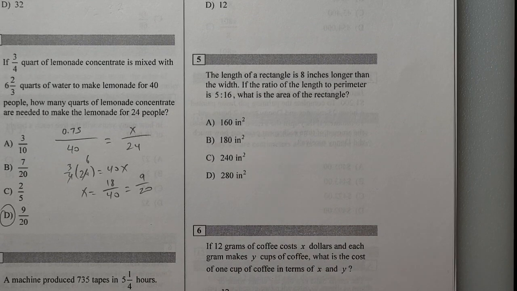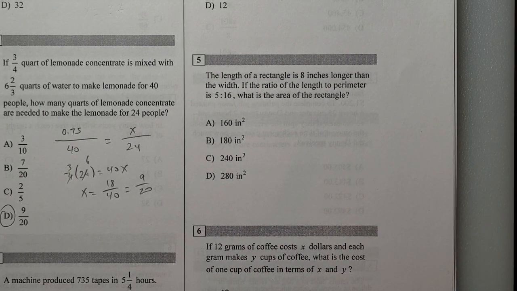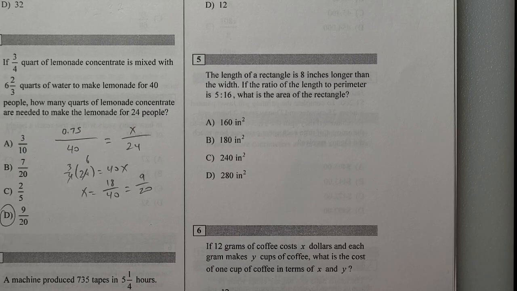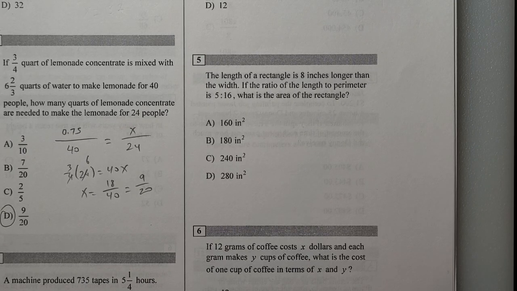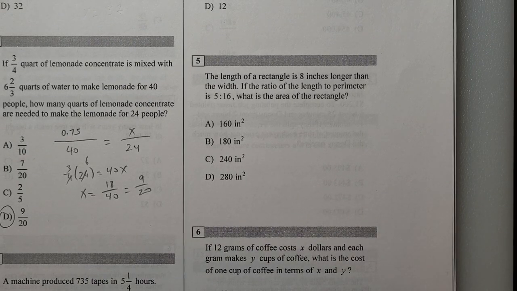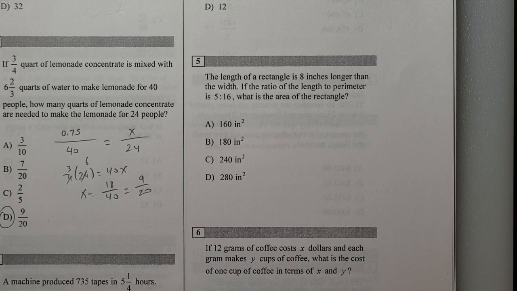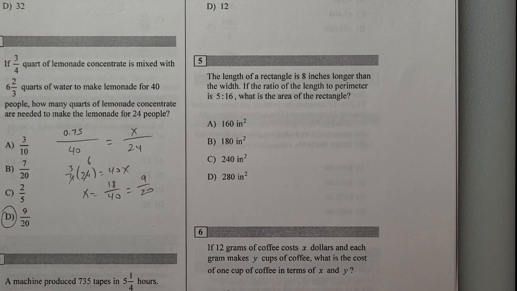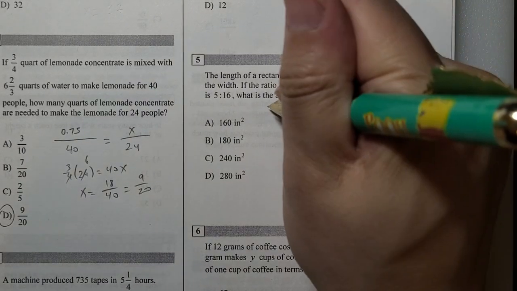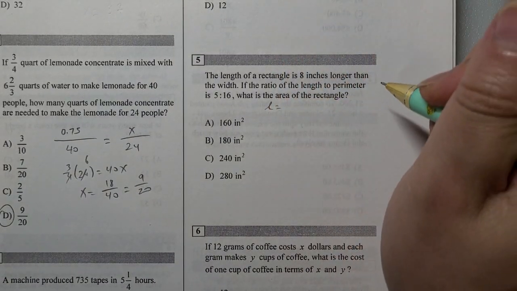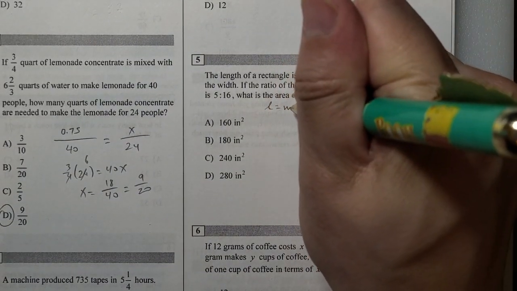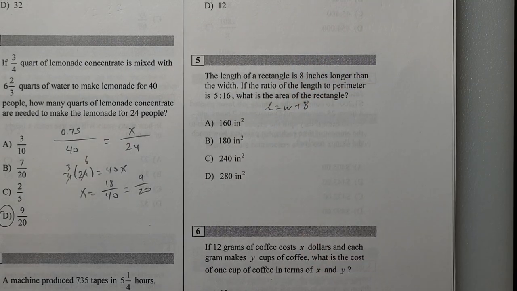Next, the length of a rectangle is 8 inches longer than the width. If the ratio of the length to perimeter is 5 to 16, what is the area of the rectangle? So go ahead and try to set this one up. Okay. So if the length is 8 inches longer than the width, so that's length equals width plus 8.